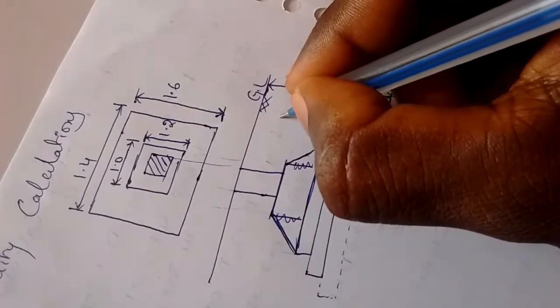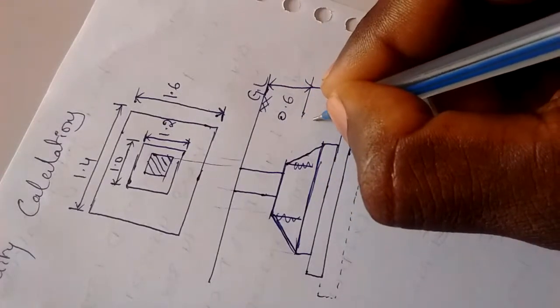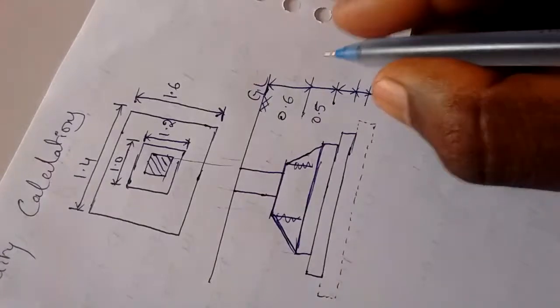Neck column depth is taken as 0.6 meters. Depth of the isolated footing is 0.5 meters.